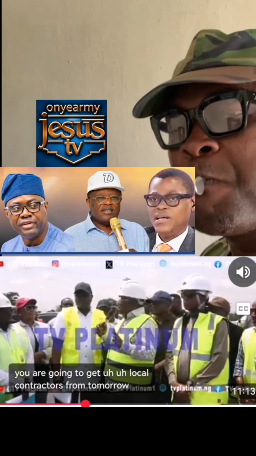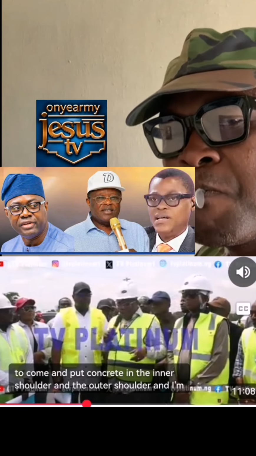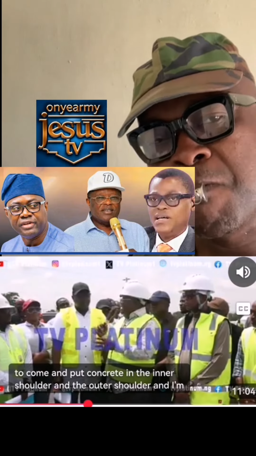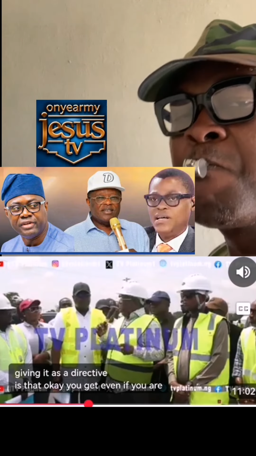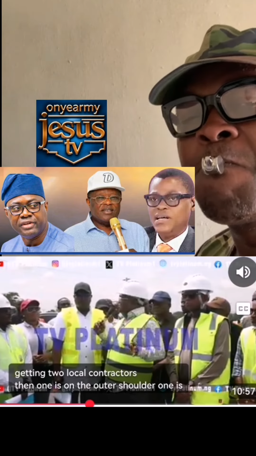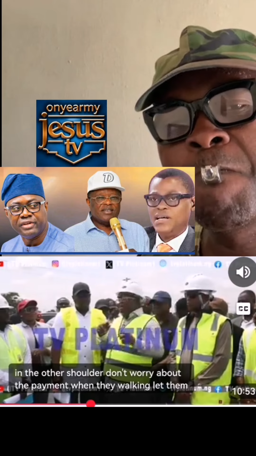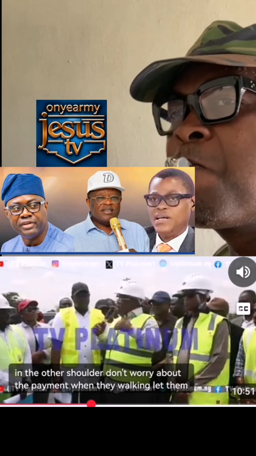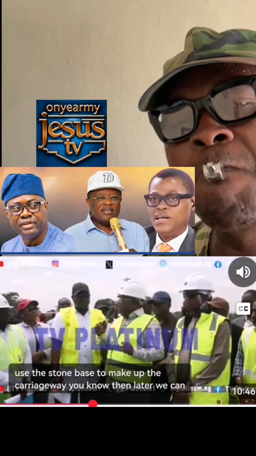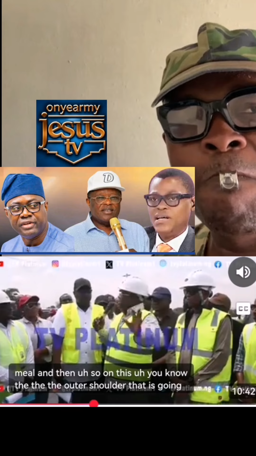You are going to get local contractors from tomorrow to come and put concrete in the inner shoulder and the outer shoulder. And I'm giving it as a directive. Is that okay? Even if you are getting two local contractors, then one is on the outer shoulder, one is on the inner shoulder. Don't worry about the pavement. When they are working, let them use a stone base to make up the carriageway. Then later we can build.